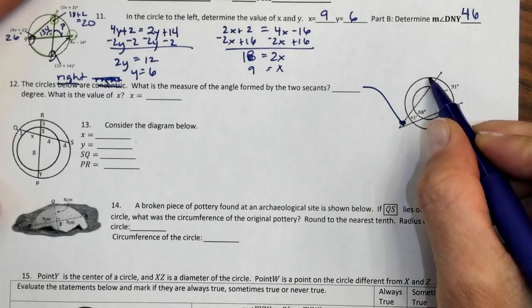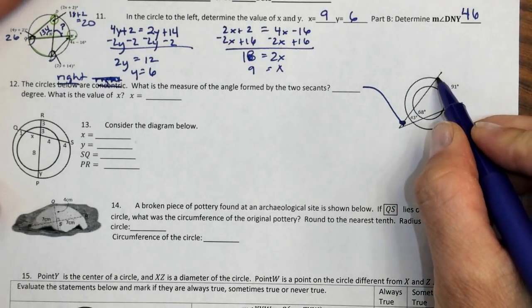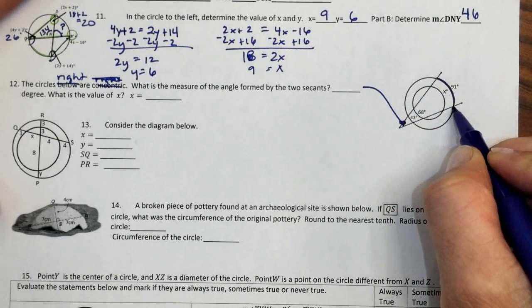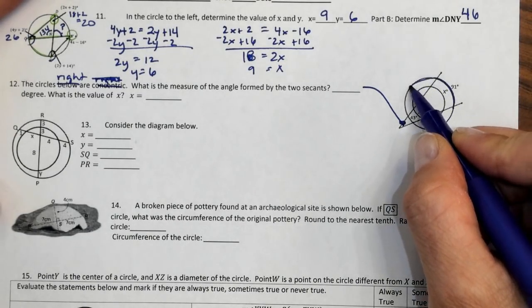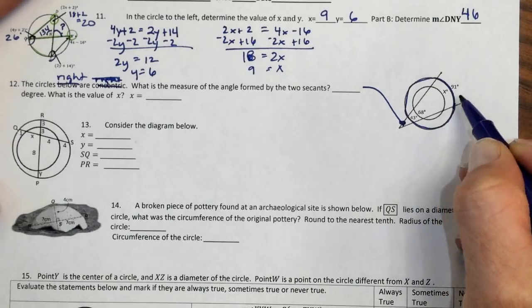I know this is kind of hard because it overlays two circles, but you're going to pretend like this is just one circle. So the purple circle is going to be my outside circle. So we're going to look at that first.